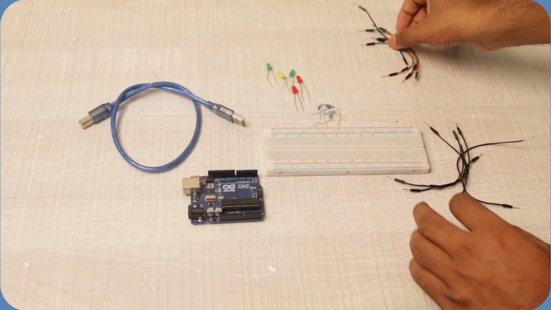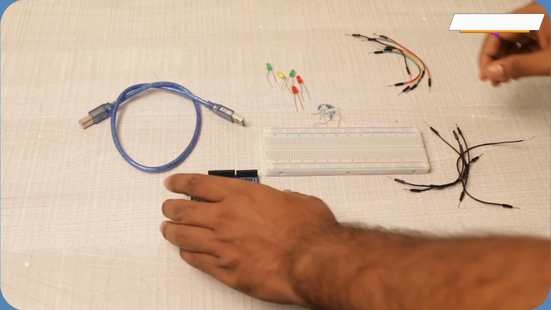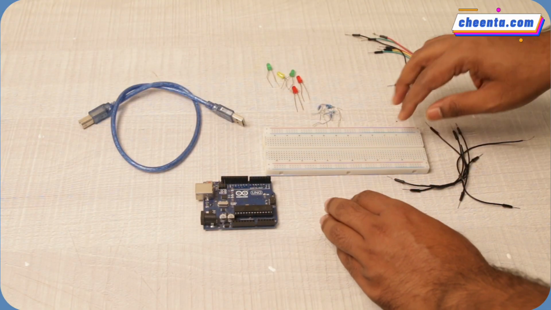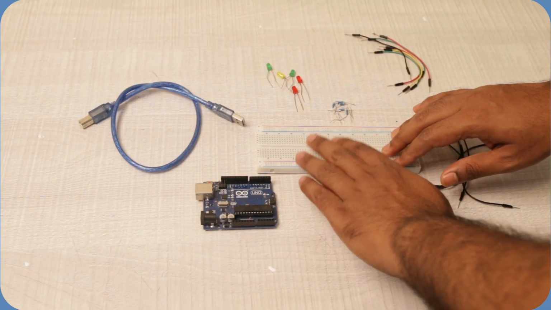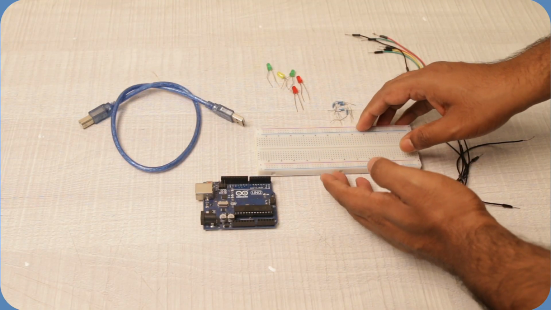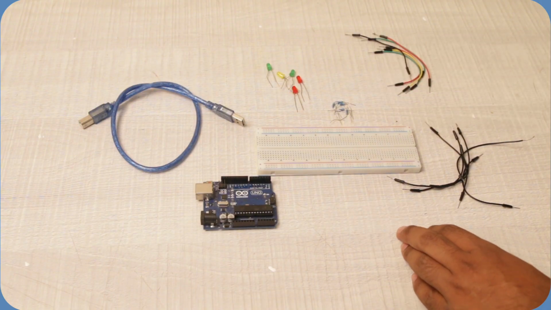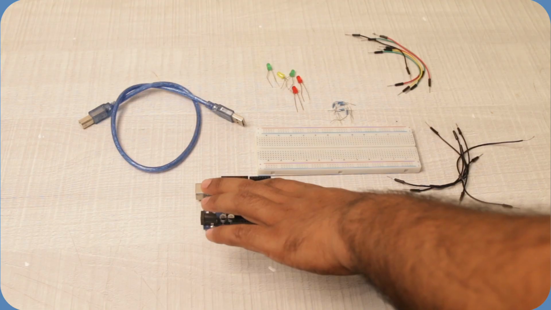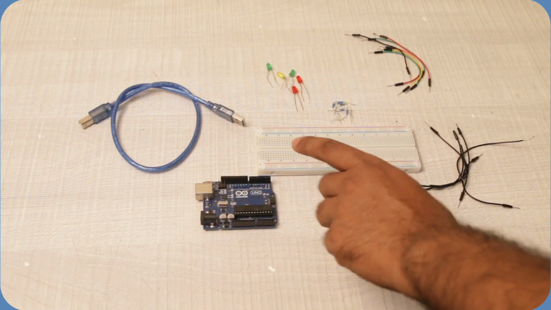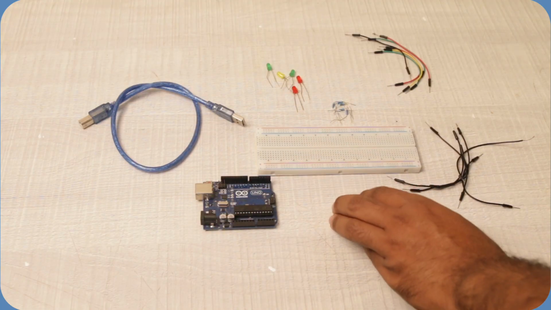So today we will be doing an experiment using an Arduino microcontroller and some LEDs and some resistors and some jumper wires, and we'll make a circuit using this breadboard where we will see that by giving a set of instructions to this Arduino microcontroller, how we can augment or change the outputs.